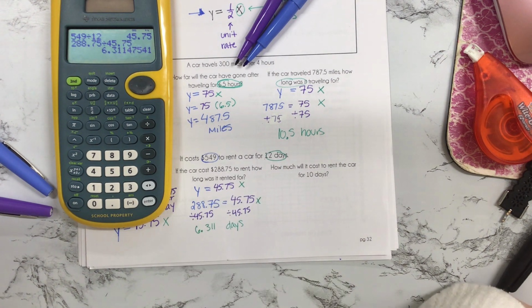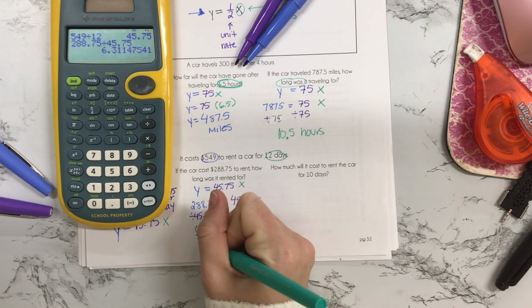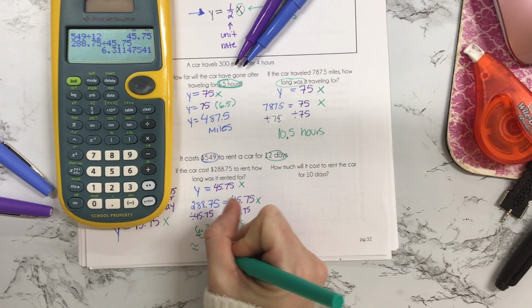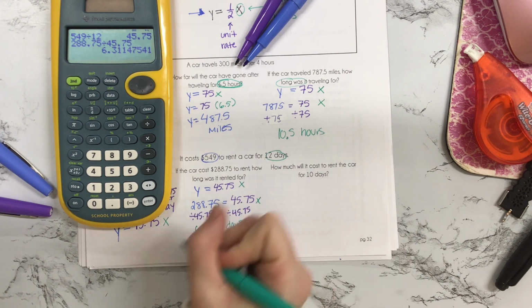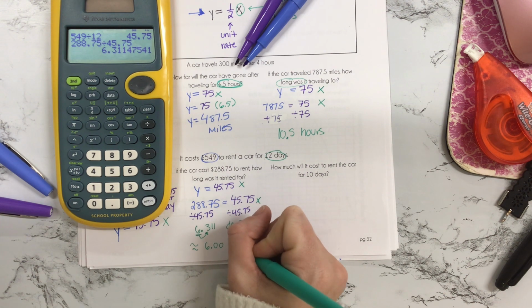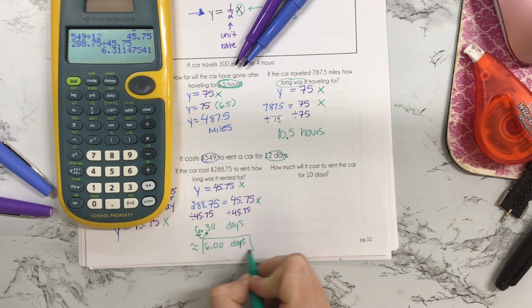Let's round to the nearest whole number, to make it nice. Okay, so we find the whole number, the ones place. We look next door. 5 or bigger, add 1 more. 3 is not 5 or bigger, it's 4 or less, so it gets to rest. So 6 stays the same, and everything else is going to turn to zeros. So they rented it for about 6 days.